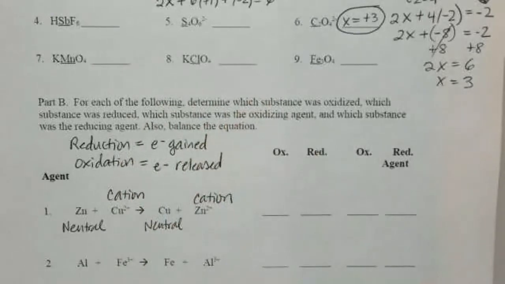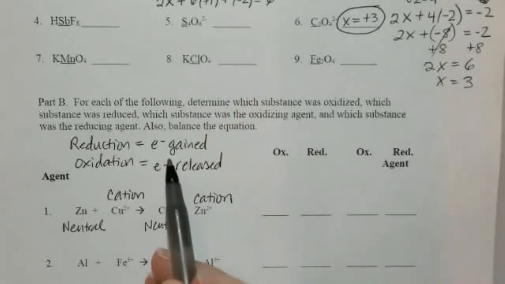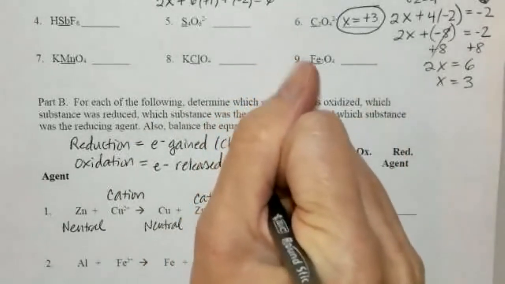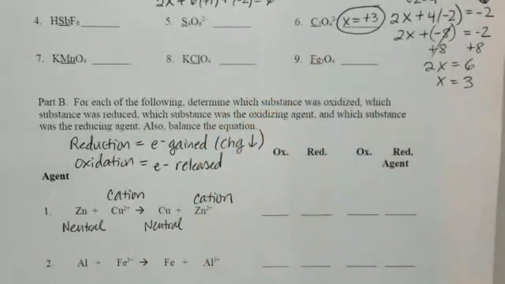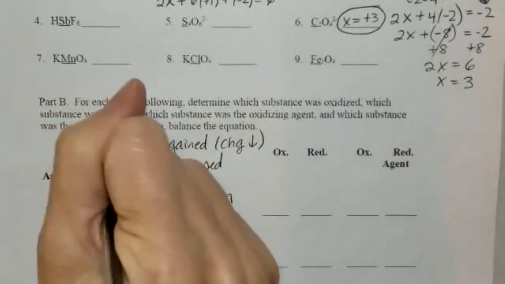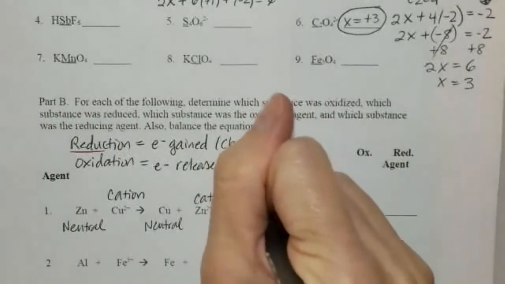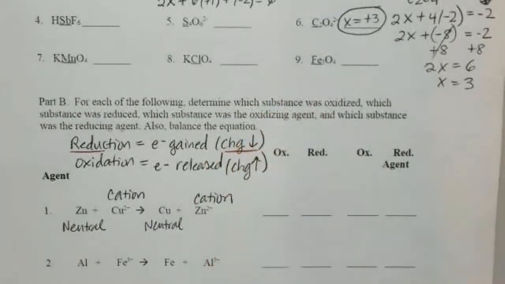Now, what you have to remember is electrons are negative particles, right? So if you're gaining negative particles, your charge goes down. So that is actually how I remembered it. Whatever is reduced, the charge is reduced. To me, that made it very literal, and it was very easy to remember. If something is oxidized, electrons are released, meaning you're releasing your negative. So your charge is going to become more positive.